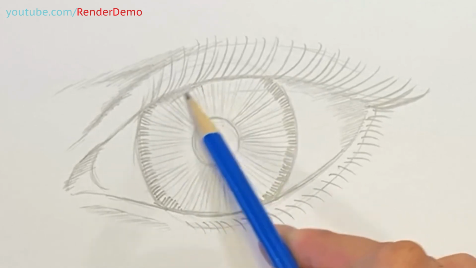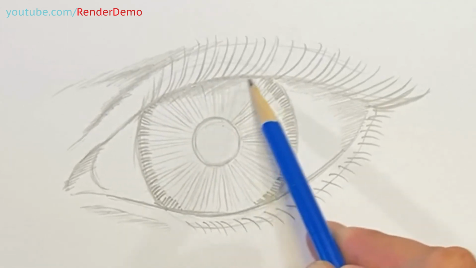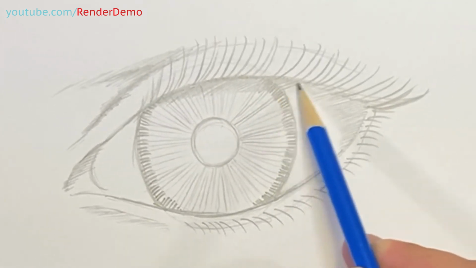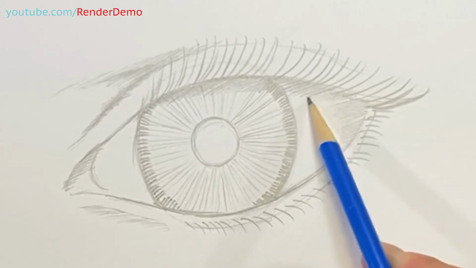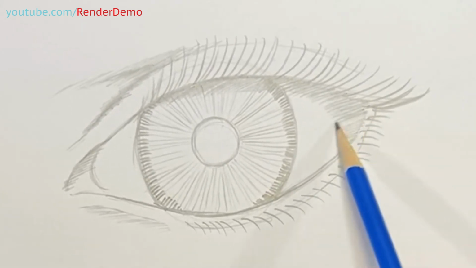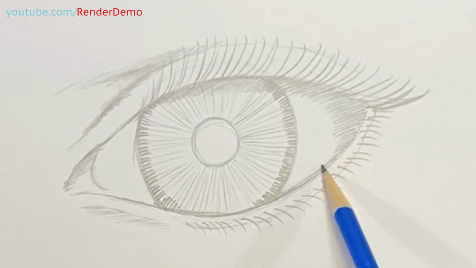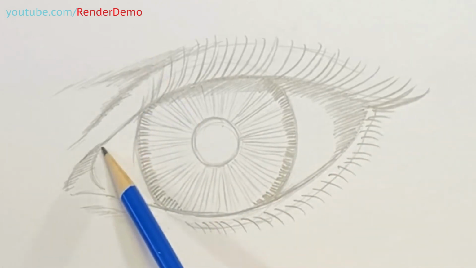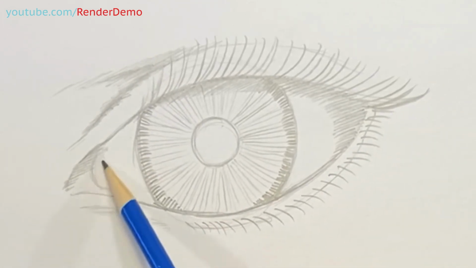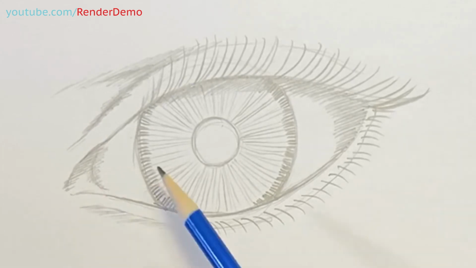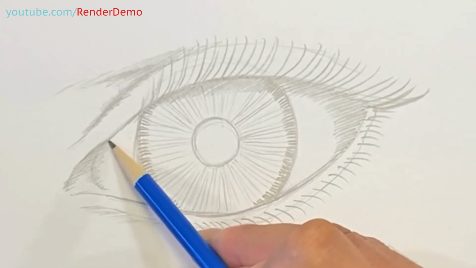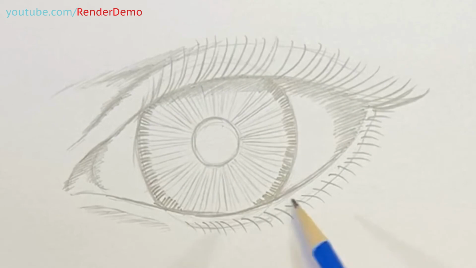And I'm just going to add some shading in here, like so. All right. And don't be afraid to keep going back and forth from one spot to another. That's definitely okay to do.